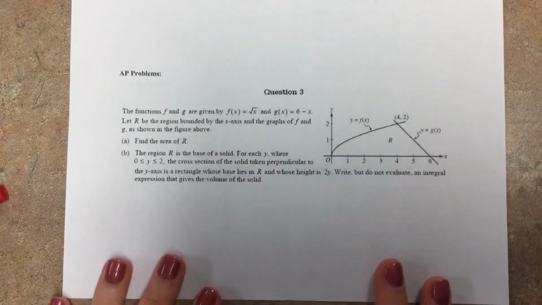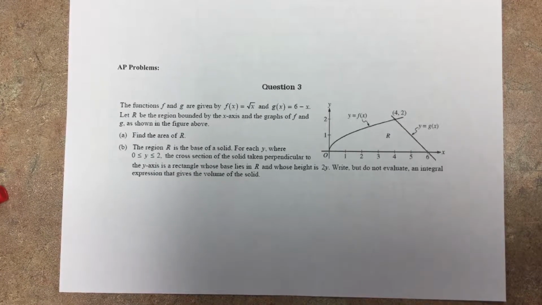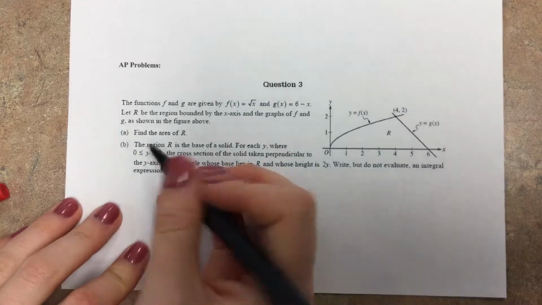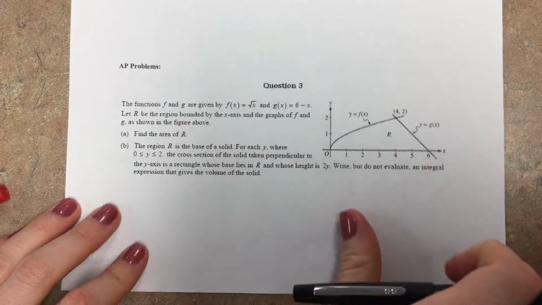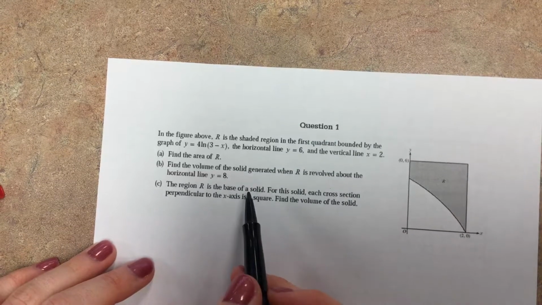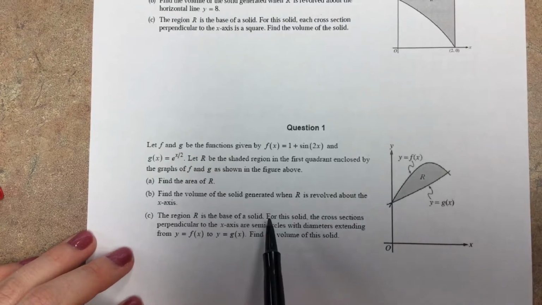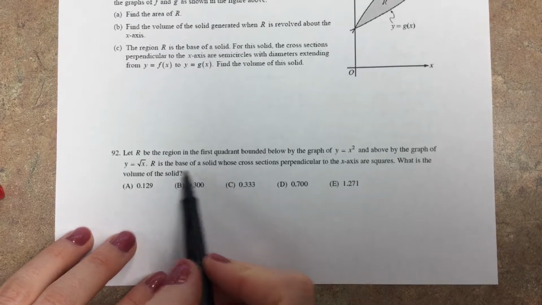All right, let's look at cross sections. I showed you guys this yesterday when we were looking at the question that we did yesterday, but the same phrase. Here, question 3, part B. The region R is the base of a solid. Flip to the next page. Question 1. The region R is the base of a solid. The next question 1. The region R is the base of a solid. And then we have R is the base of a solid.